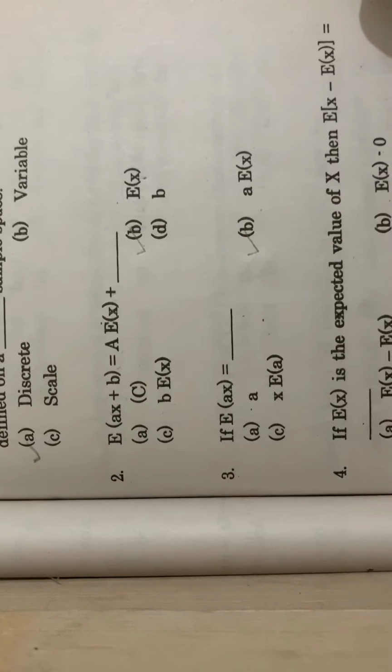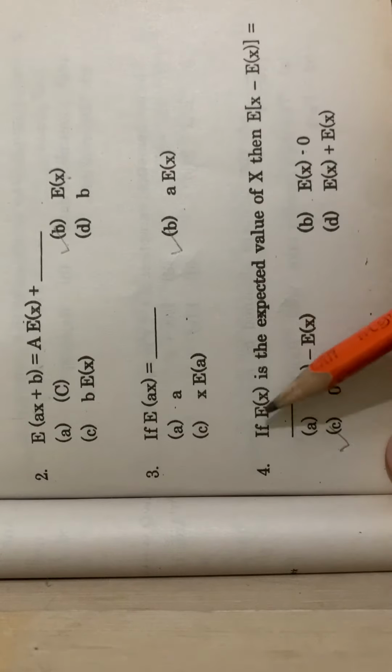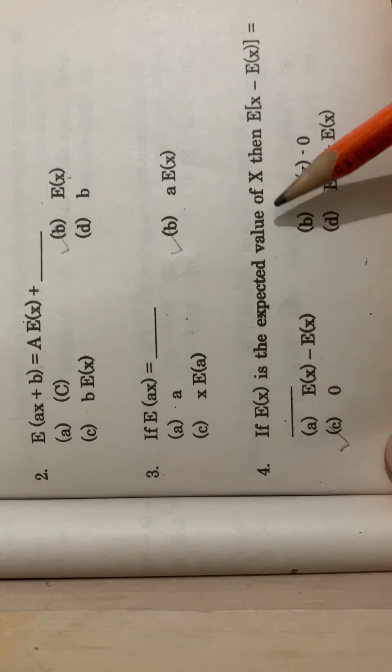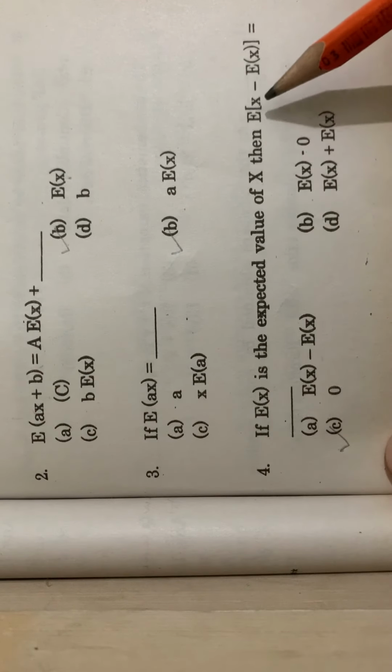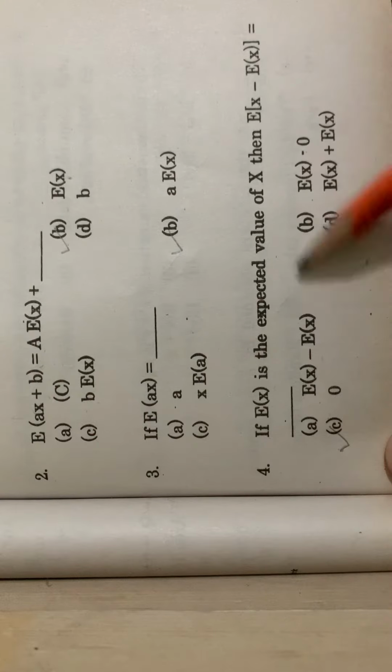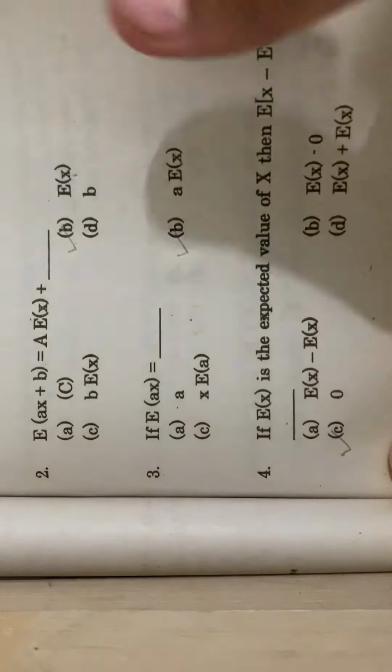aE(x). Okay. Now we have MCQ number 4, that is if E(x) is the expected value of x, then E(x) minus E(x) is equal to 0. Okay, now let's move to other MCQs.